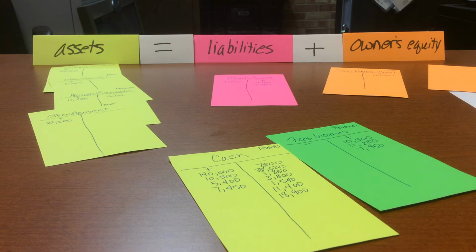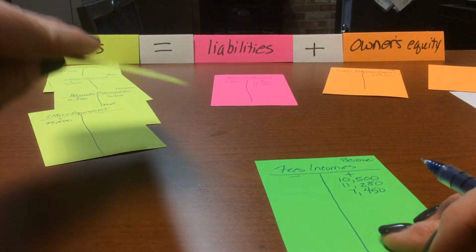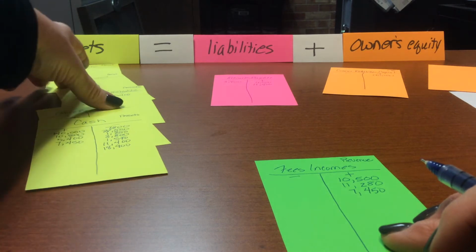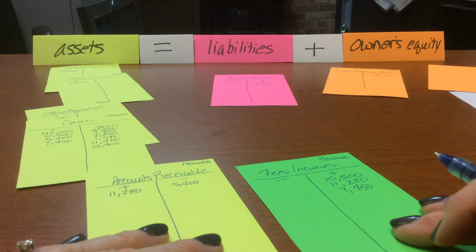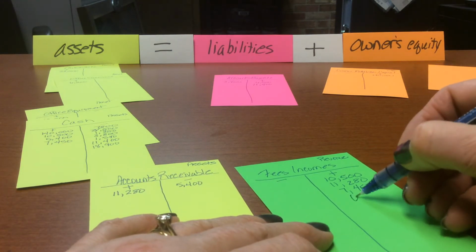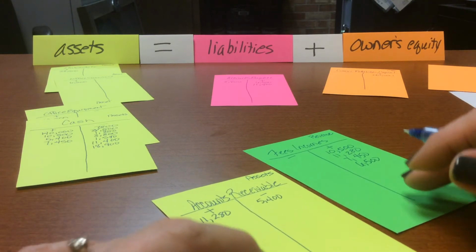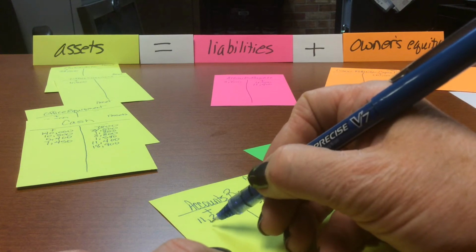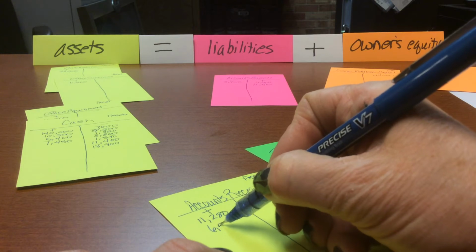Okay. Item N, we perform services for $6,500 on credit. We'll just keep these income here, and we'll put cash away, and we'll grab accounts receivable. Okay, so we perform service for $6,500. And we have clients that now owe us. We'll put that under accounts receivable, $6,500.